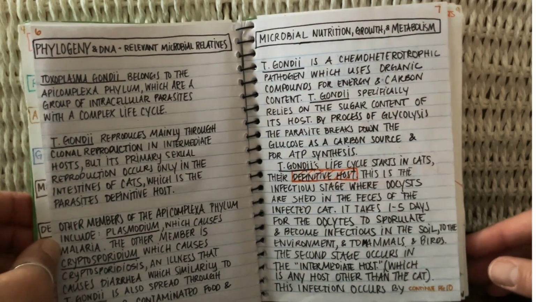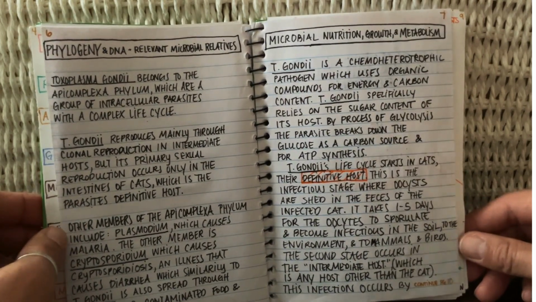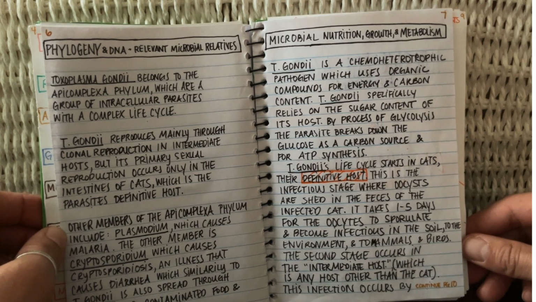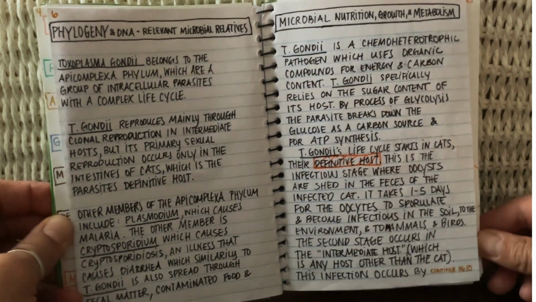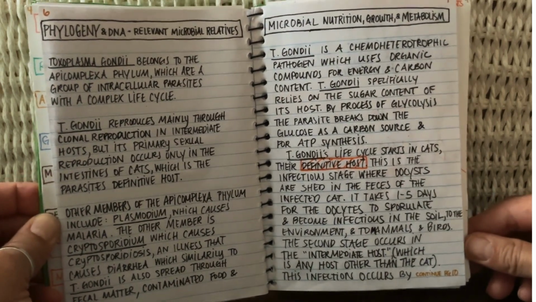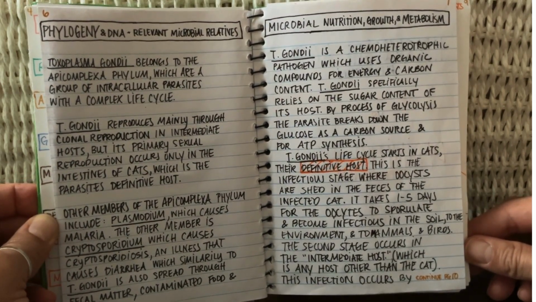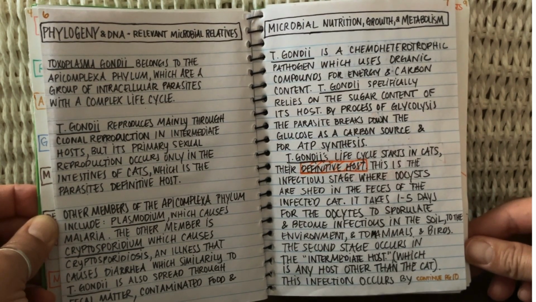T. gondii is a chemoheterotrophic pathogen which uses organic compounds for energy and carbon content. T. gondii specifically relies on the sugar content of its host. By process of glycolysis, the parasite breaks down the glucose as a carbon source and for ATP synthesis.